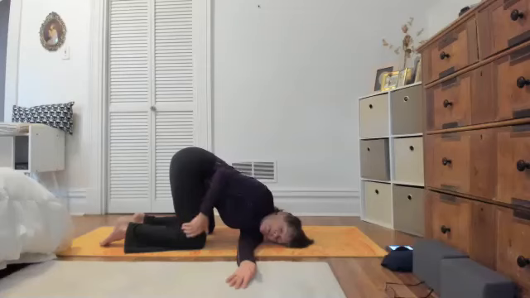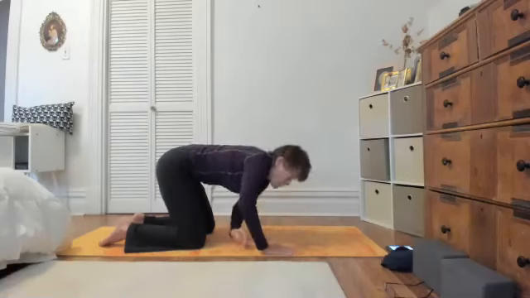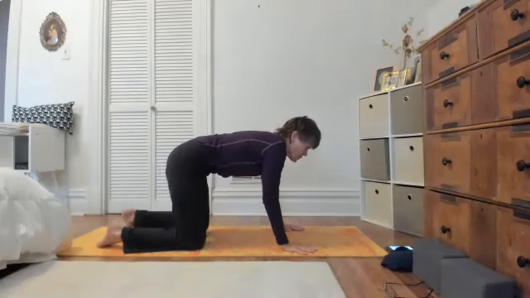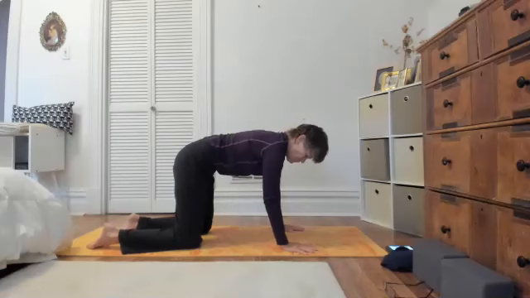Really let the breath just bathe you, just really bring nourishment to all your cells. Top hand presses you back up to the table position. Take a few rounds here of cat-cow.